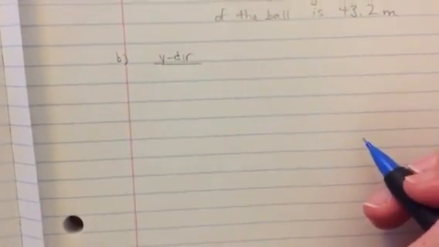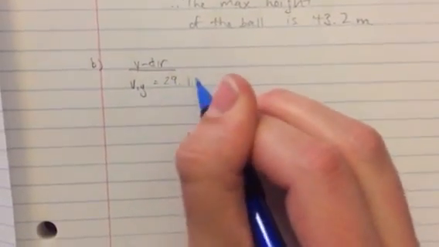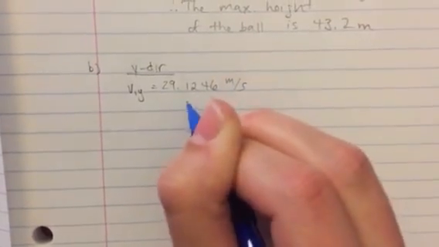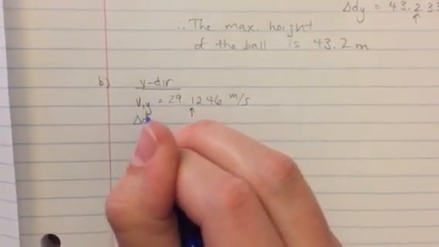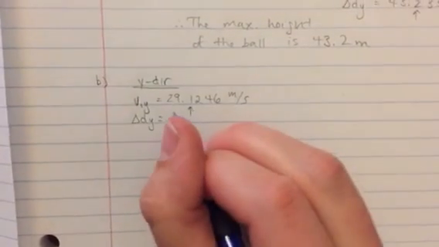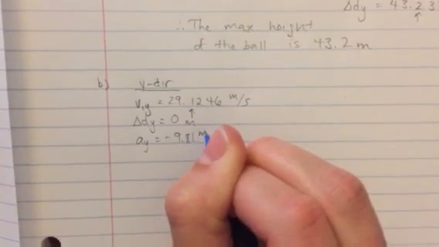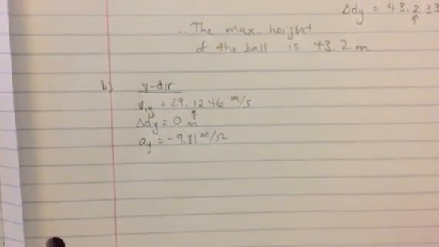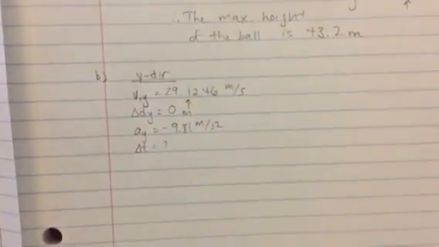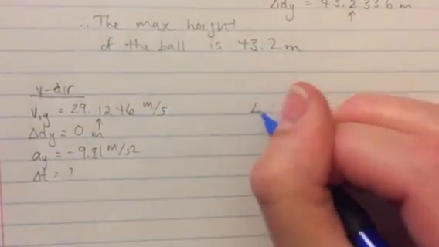So if I look in the y direction again, we'll go down to part B. If I look in the y direction again, but this time I'm only interested in the points between launch and landing, I know my initial y velocity. That one is still 29.1246 meters per second. I know that the displacement between launch and landing is 0. I know my acceleration is still 9.81 meters per second squared down, and this time I would like to find delta t. So in this case, the equation that I'm going to end up using to put all of this together is this one.